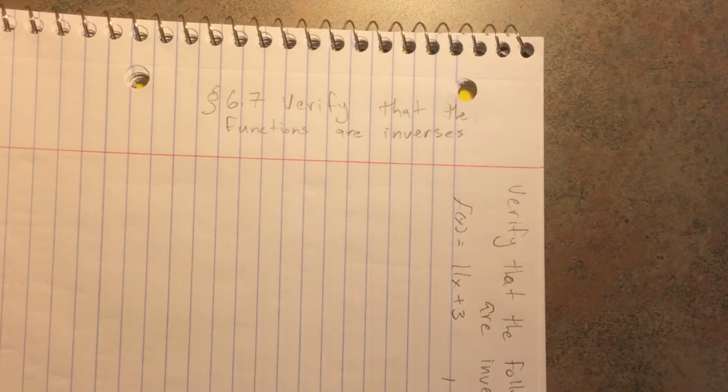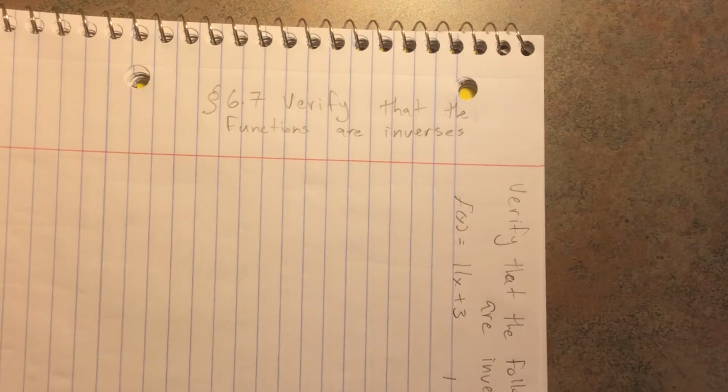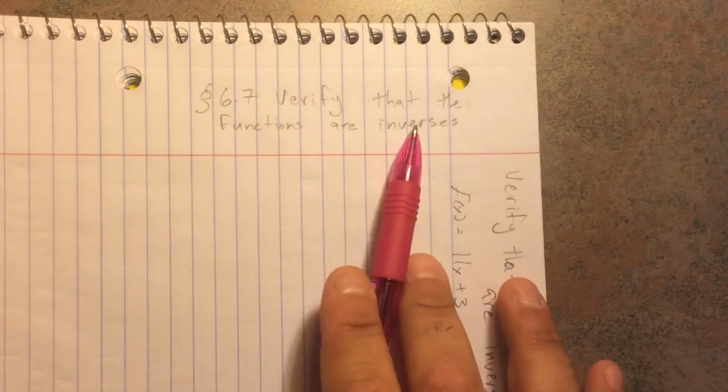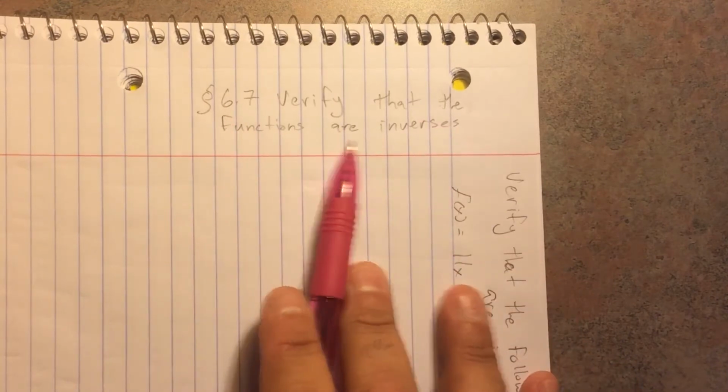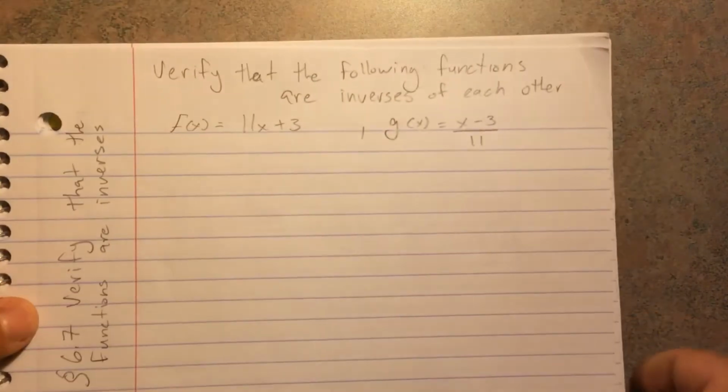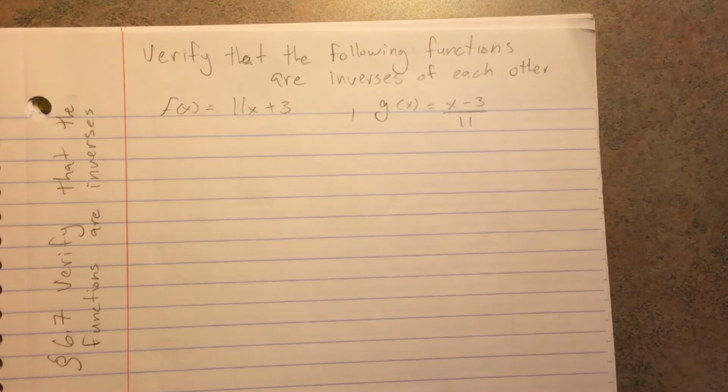This is the last foldable, and it's just one whole kind of. It's going to take up like a quarter of the page, but I needed to put this one in there because it was really important, even though it's really easy. So this one's verifying that the functions are inverses. In order to do that, we're just going to check out our two inverses that we have.